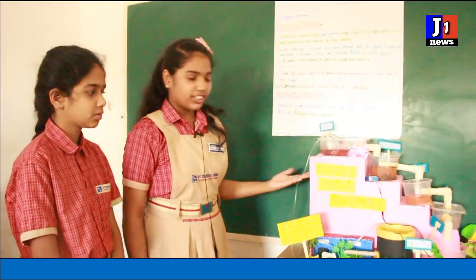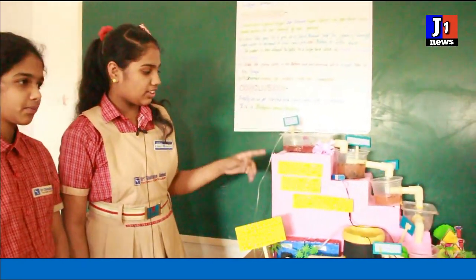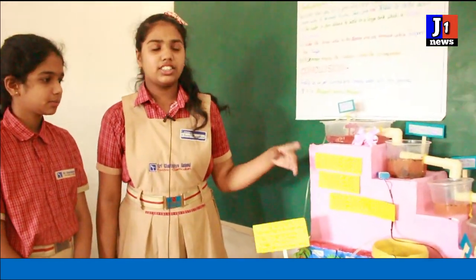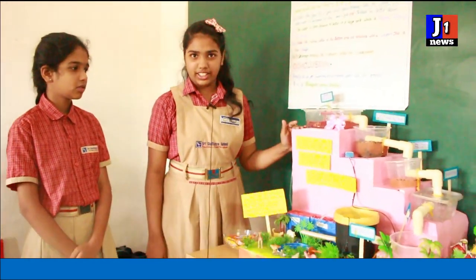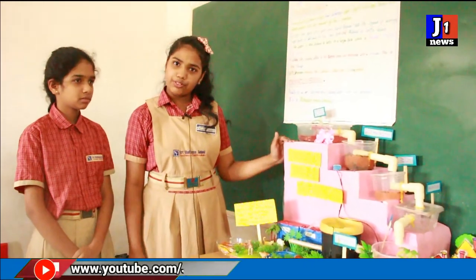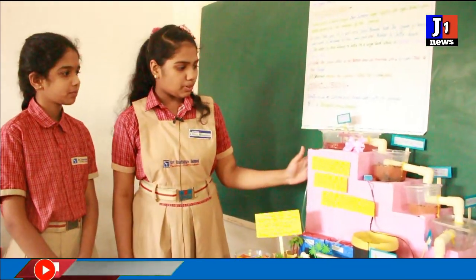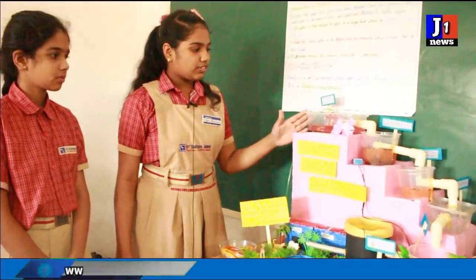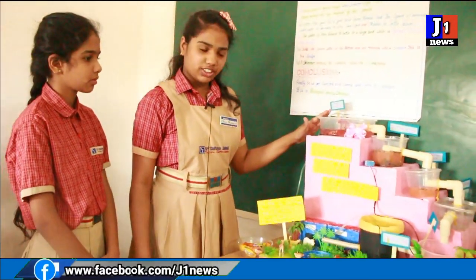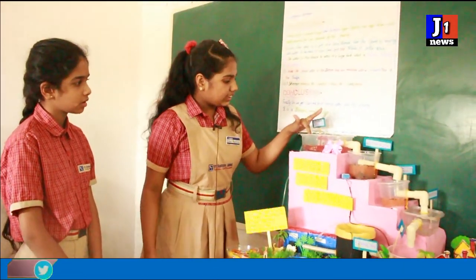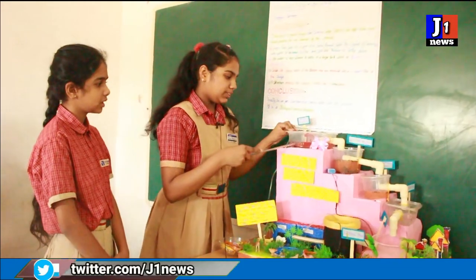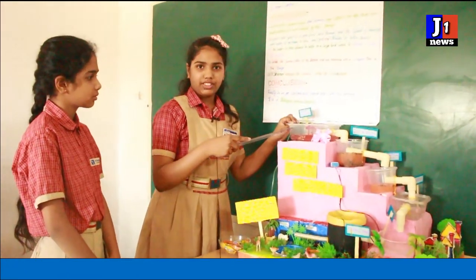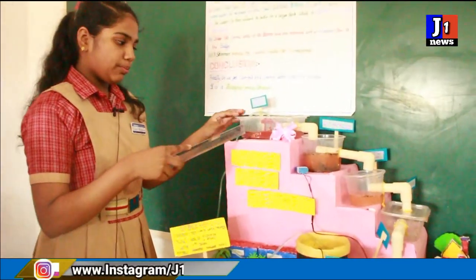Good morning everyone, myself Lauka and I am from C4 Icon of Sri Chaitanya School. Today I am showing you a project on wastewater treatment. This project purifies the wastewater and gives pure water. So here is the project, and the process is: first the wastewater goes into the bar screen. Here the cloth pieces, plastic cups and everything will be separated from the water.